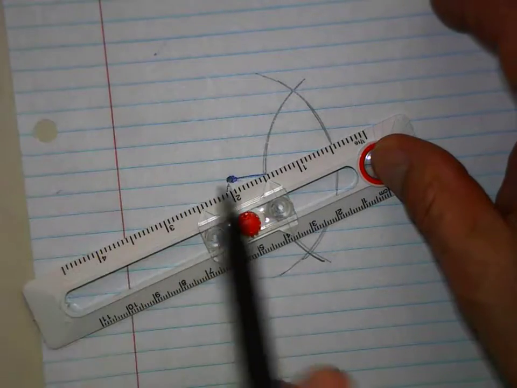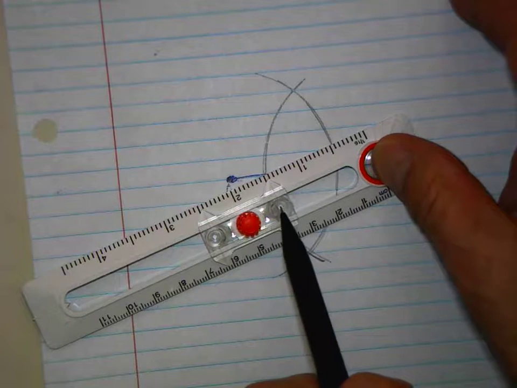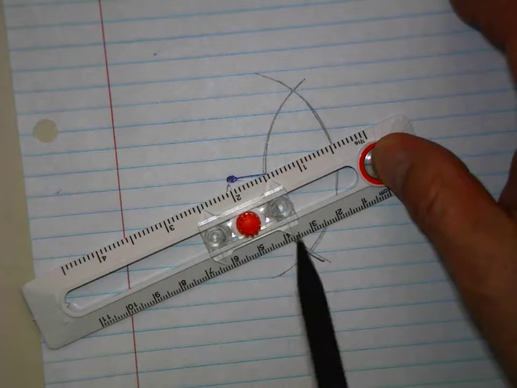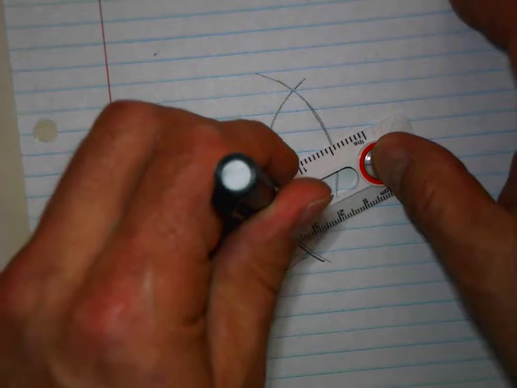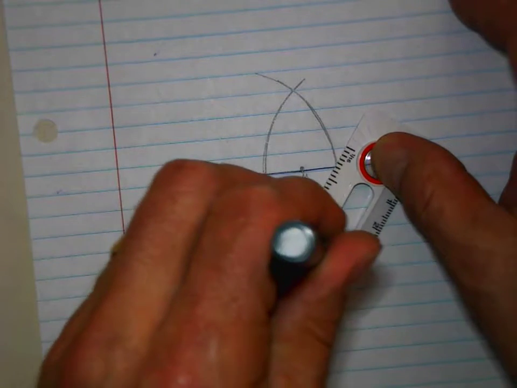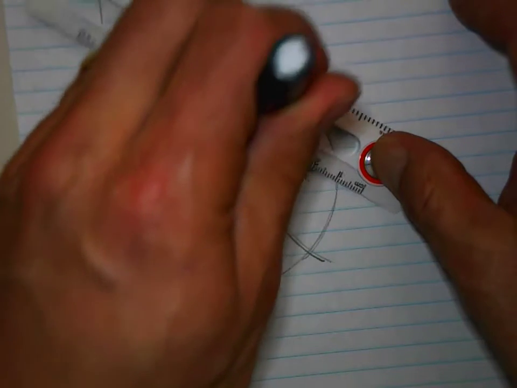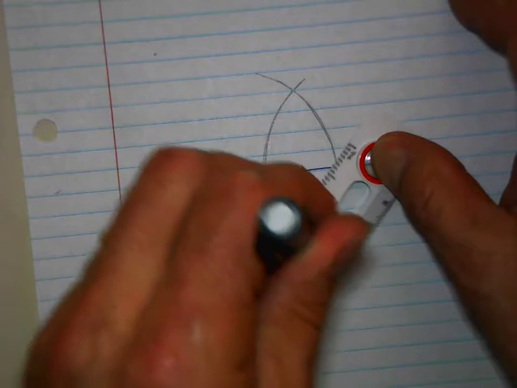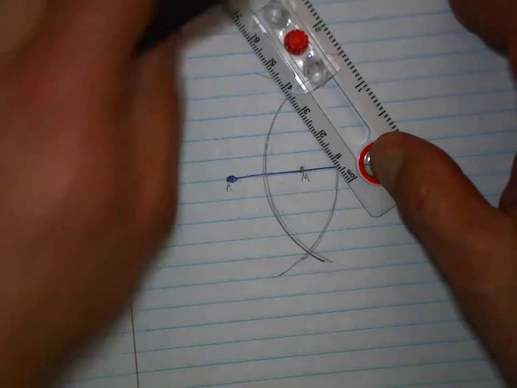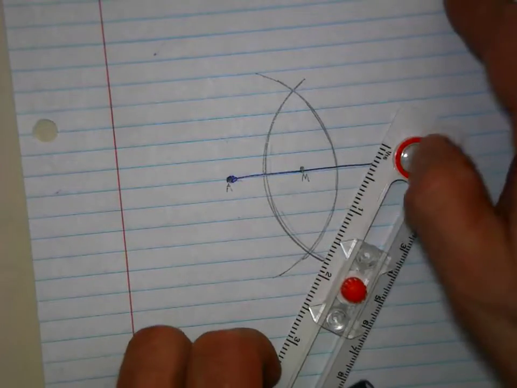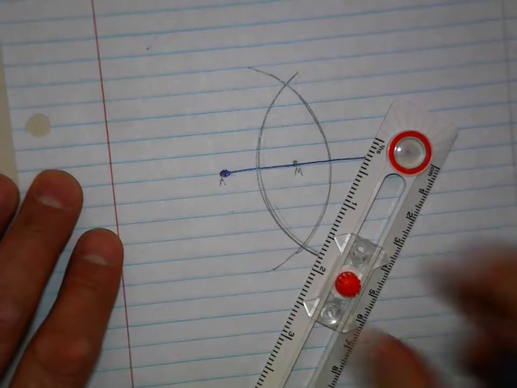Make sure you remember which hole it was, whether the inner hole or the outer hole. In this case, I used the inner one. Then draw an arc of the same distance from your anchor point. And it'll intersect on top and also on bottom with your original arc that you drew.